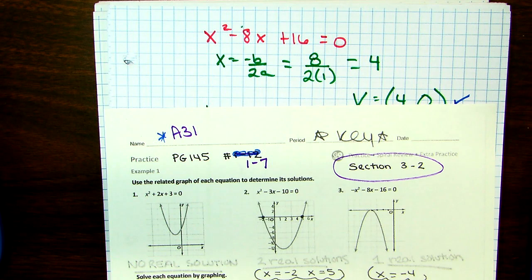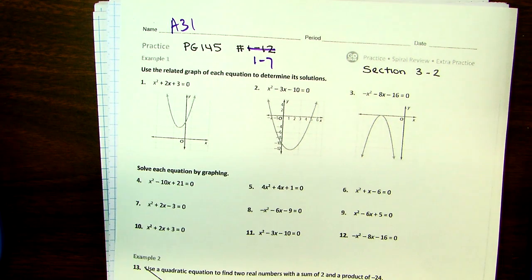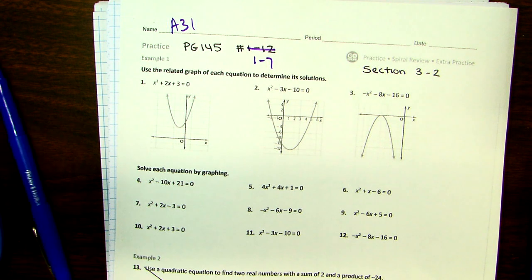Okay, and these you don't need. She's passing out the graph paper for me, so as she comes by, make sure you get one. Hey guys, 1 through 3 are already graphed for you.